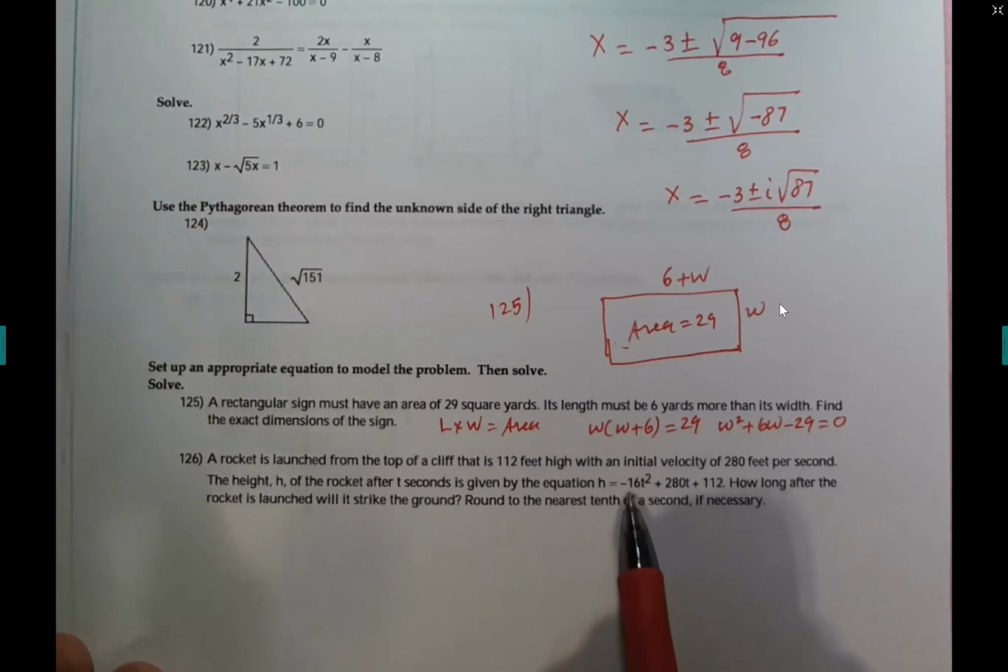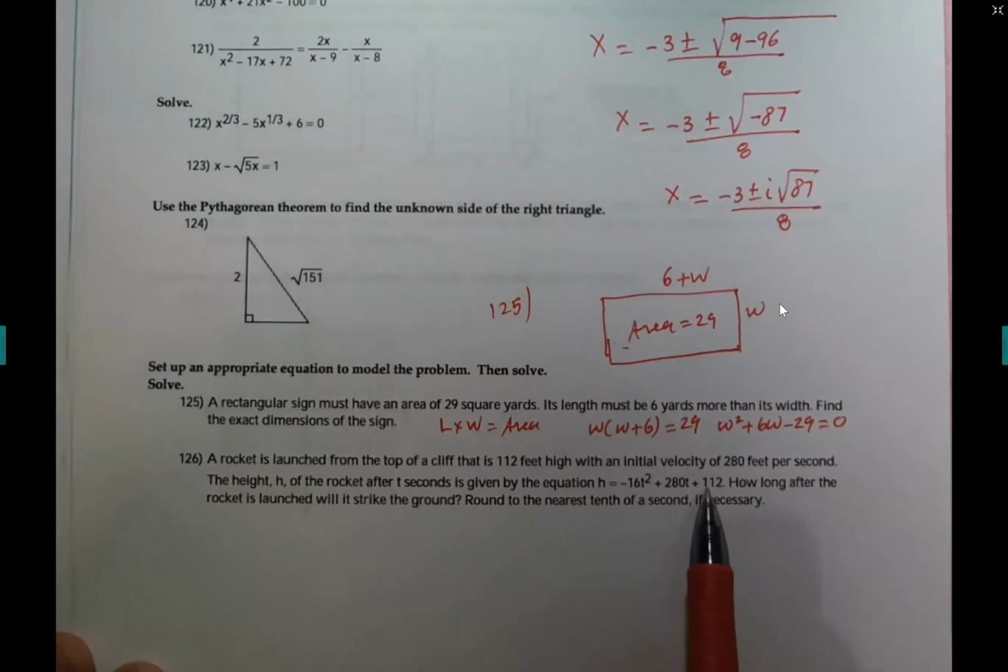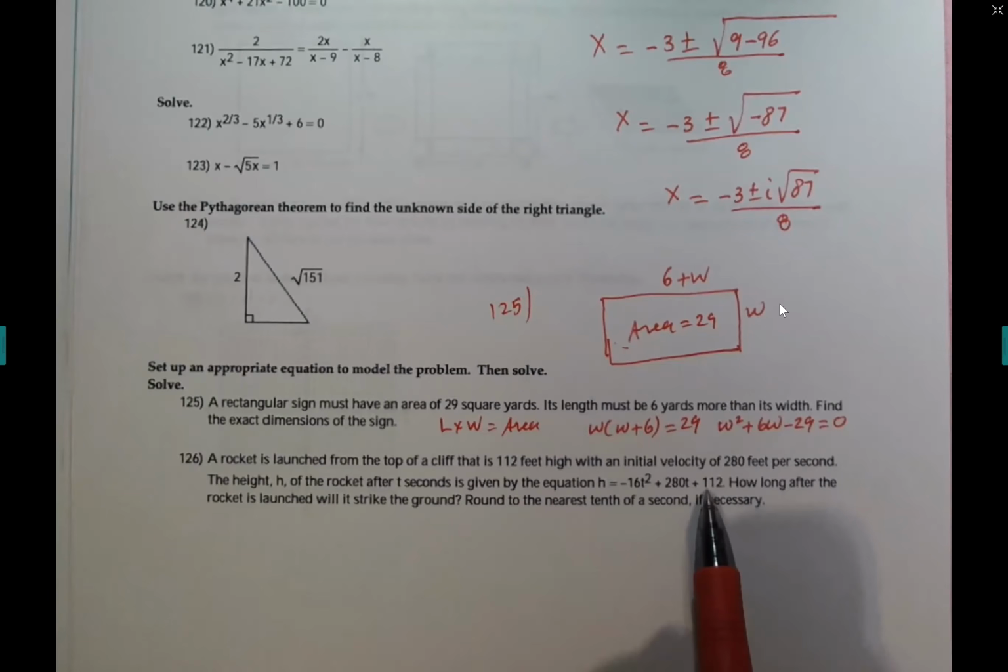Here is another question similar to what we did earlier about the rocket hitting the ground. You just need to set up the height equal to 0. But here, this equation is not going to be factored. When we started, it was easy to factor, but now because you know the quadratic equation, you're not going to be able to factor this one.